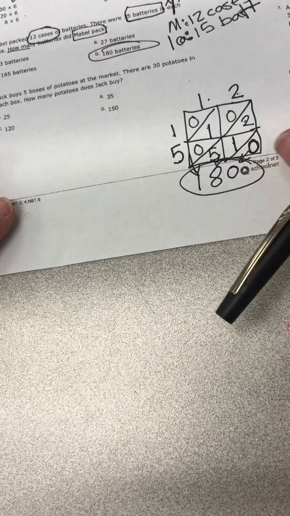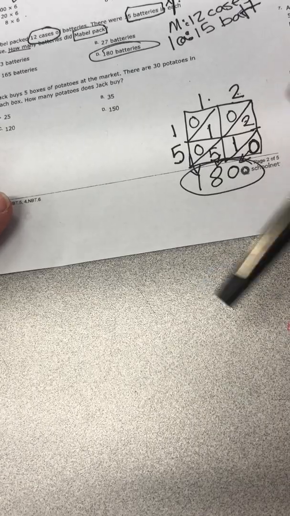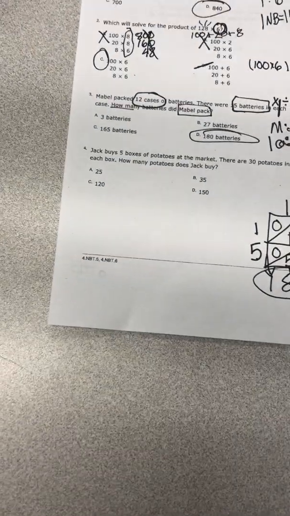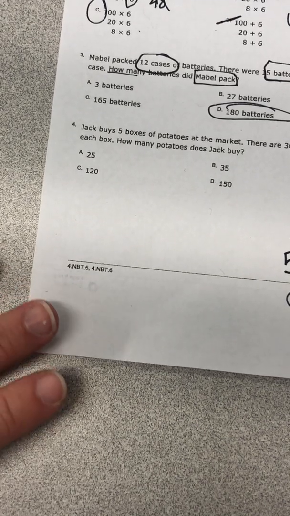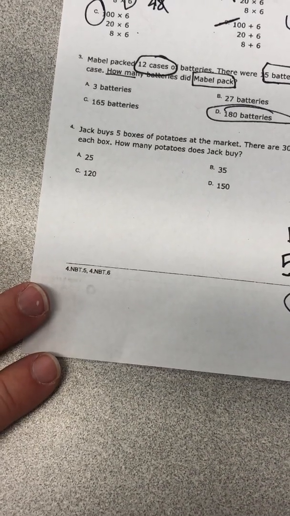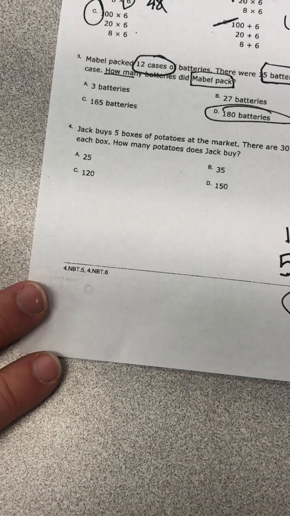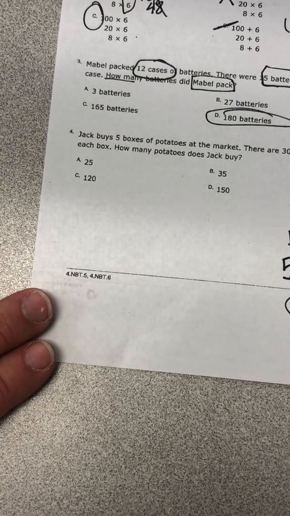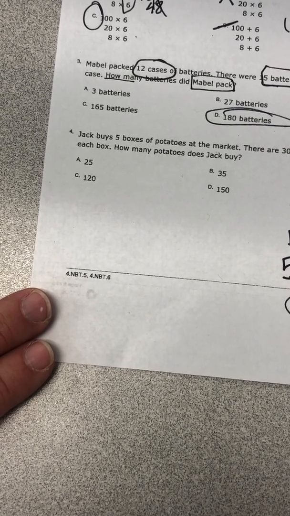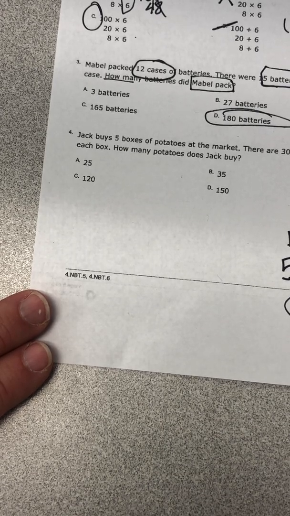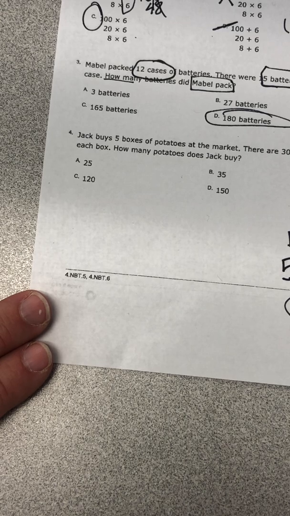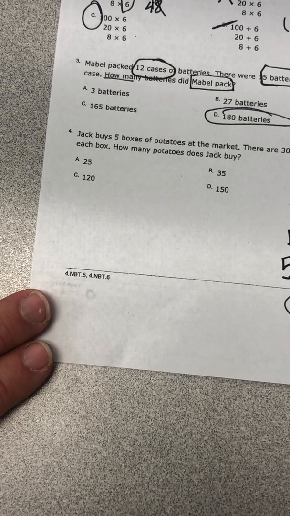All right, looking at number 4. It says Jack buys boxes of potatoes at the market. There are 30 potatoes in each box. How many potatoes does Jack buy? So if you know that somebody's got something and it's saying there's this many in that amount, you automatically should know that you're going to multiply. Automatically. If it says something like there's equal amount in each box, how many boxes would it take? Then that would be division.